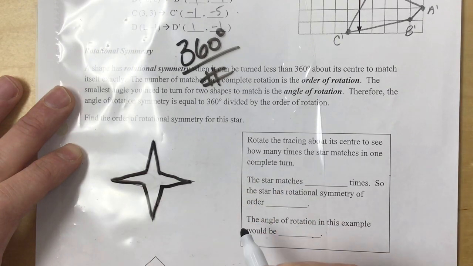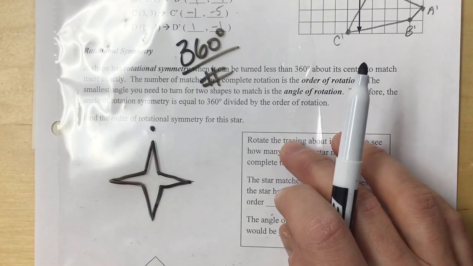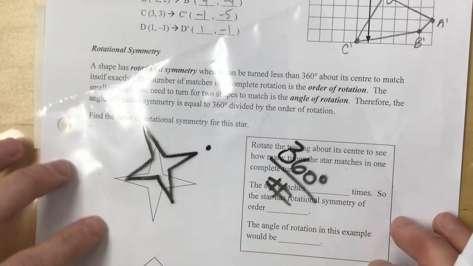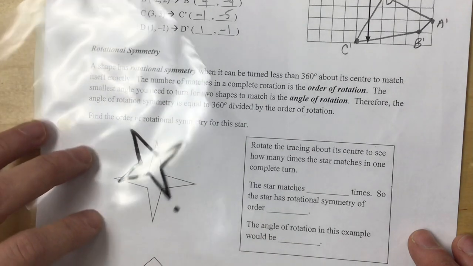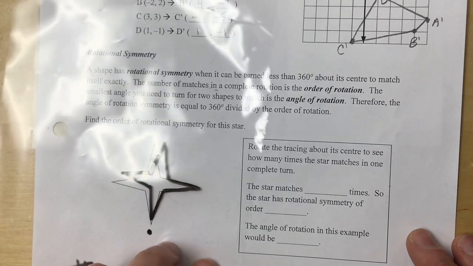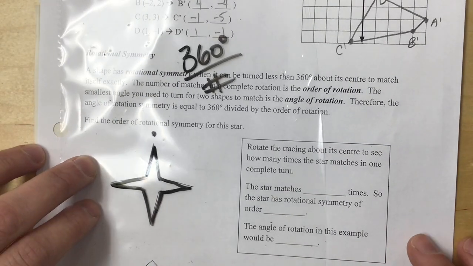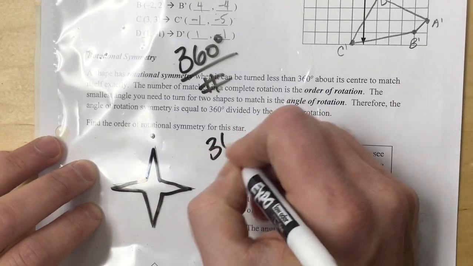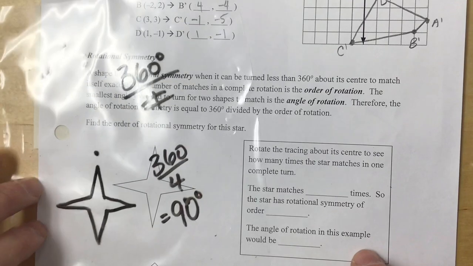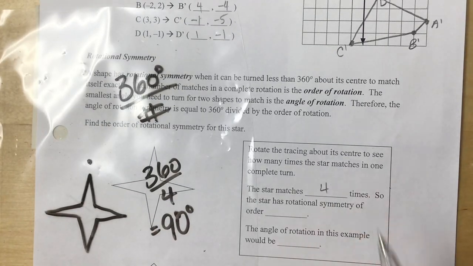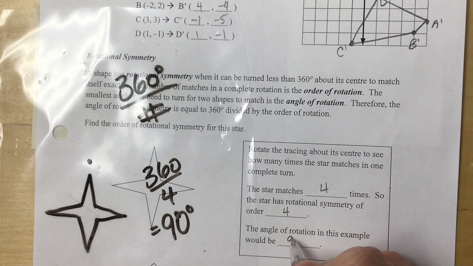like that. Okay, and I'm just going to put a little dot at the top, and I'll kind of show you why. So we're going to rotate it. Doesn't matter which way you rotate it, but that's 1. Okay, it lines up again. 2, 3, and back to the beginning is 4. So this one rotates 4 times. So you'd go 360 divided by 4 is 90 degrees. Okay, so the star matches 4 times. So the star has rotational symmetry of order 4, and the angle of rotation is 90 degrees.